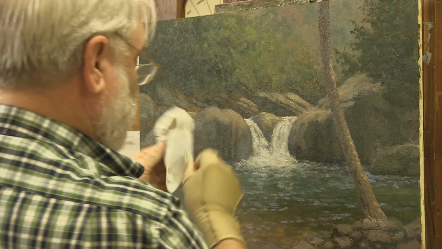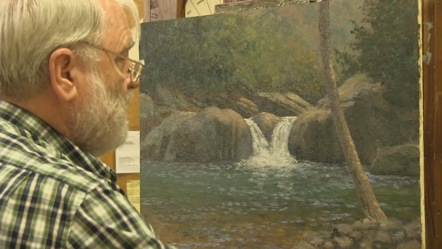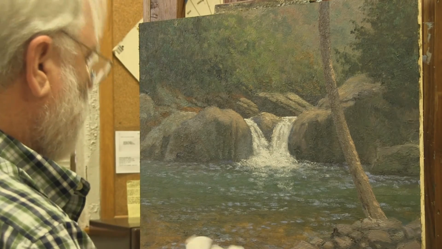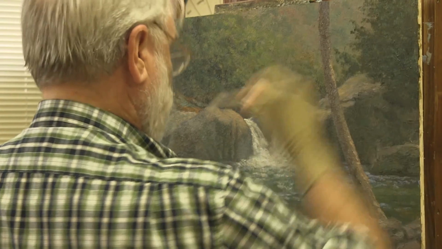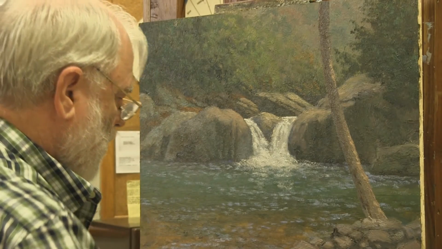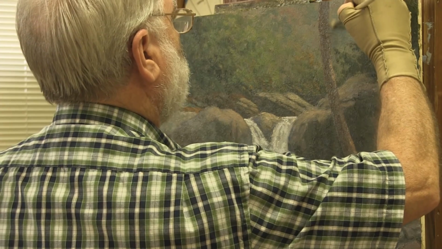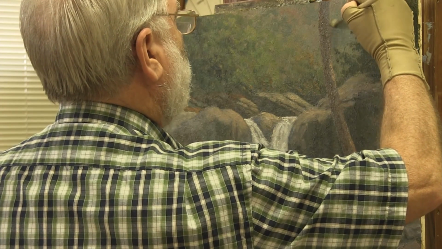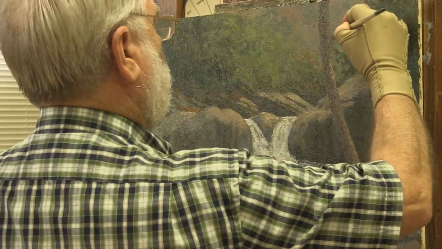Lighten that up just a little bit there. I think now one of the things I see here is I've gotten a little thick up here, so I'm going to clean out my brush and take some of the thickness out of the top of this tree. All I do is wash my brush in my mineral spirits. The painting is dry, so I can take a little bit of that thickness out right here if I wish.